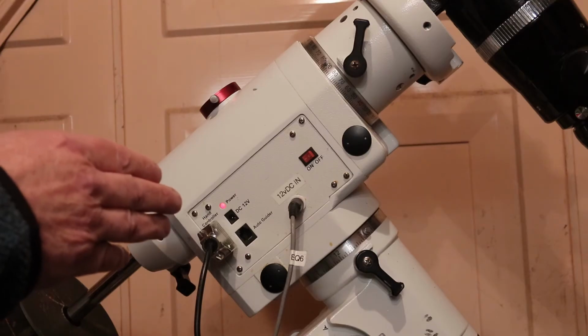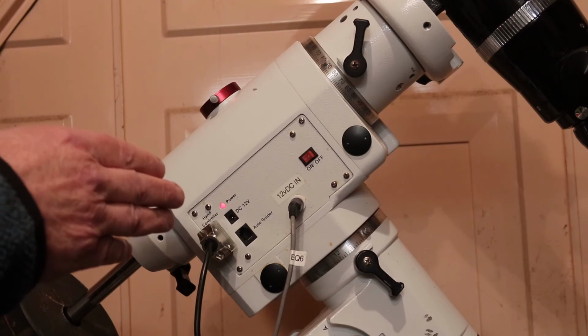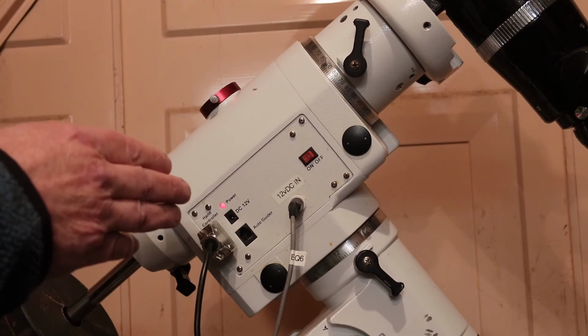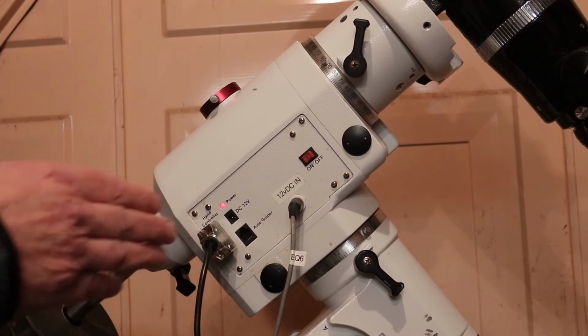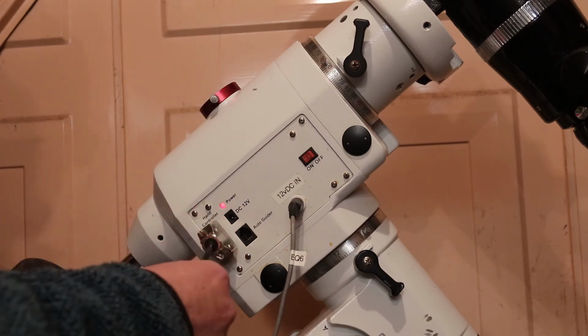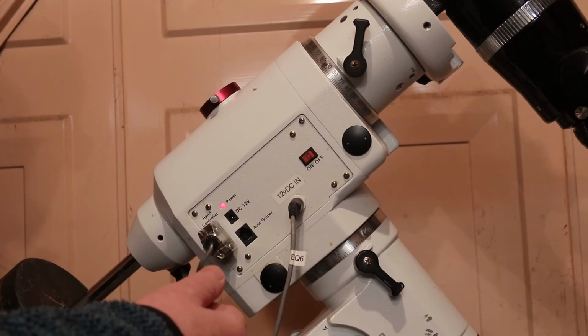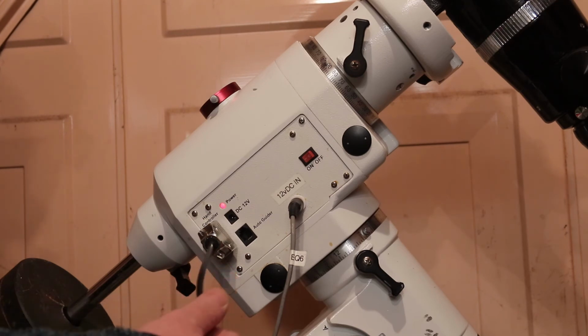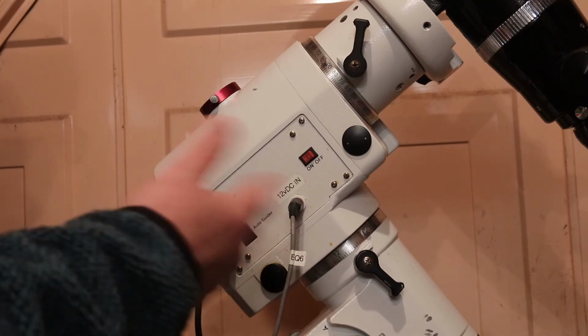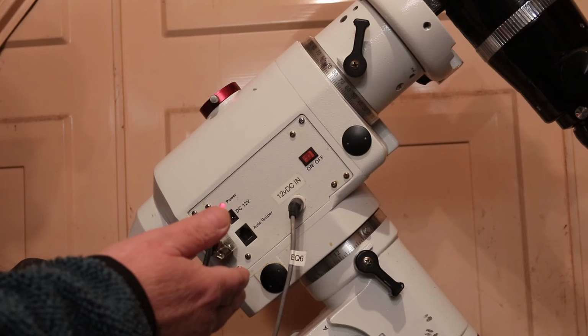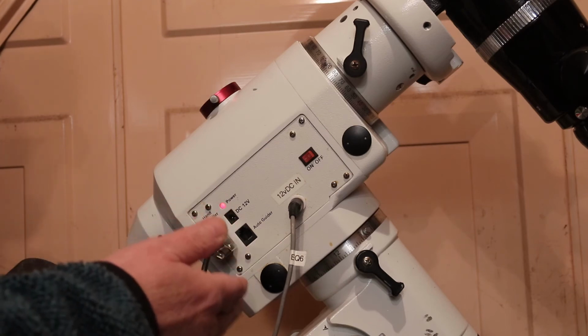So here is the HEQ6 Skywatcher mount. It's over 10 years old, so consequently it has the old style cable I showed you earlier, which is plugged into the laptop. Clearly you would want to do that before you began your driver setup, but so I've kind of put the horse before the cart in some respects, but never mind.